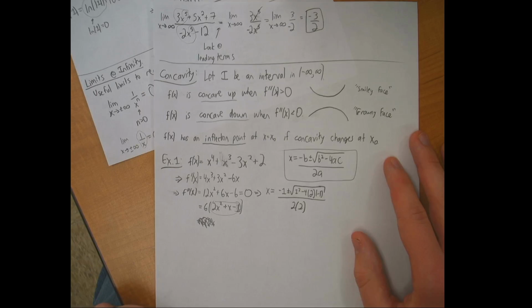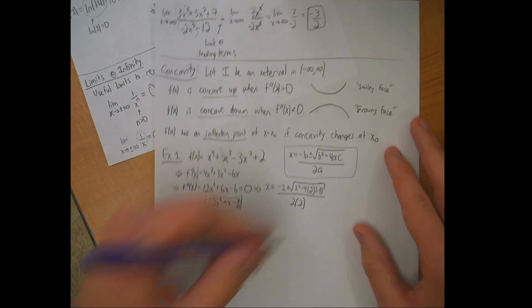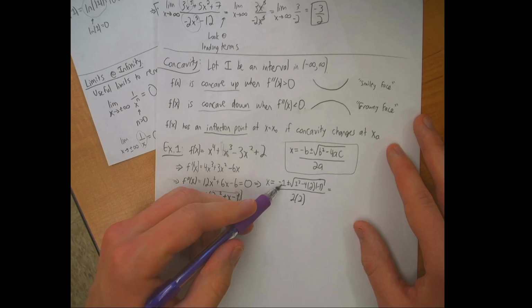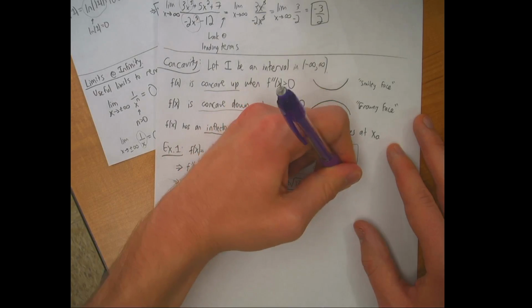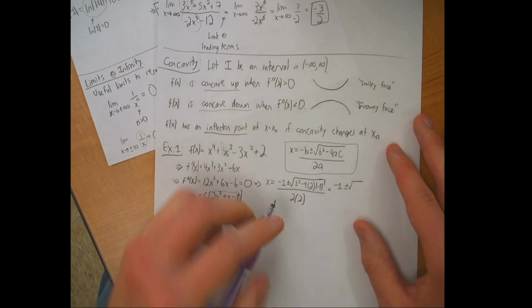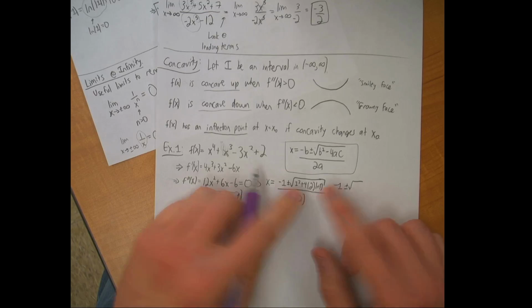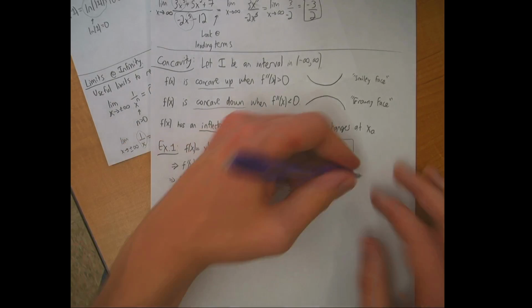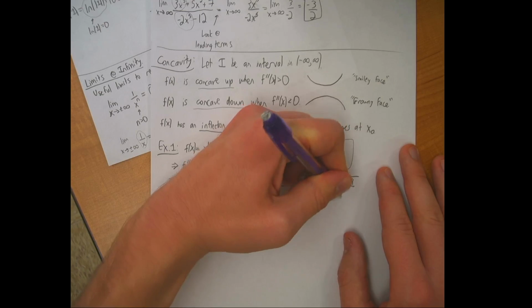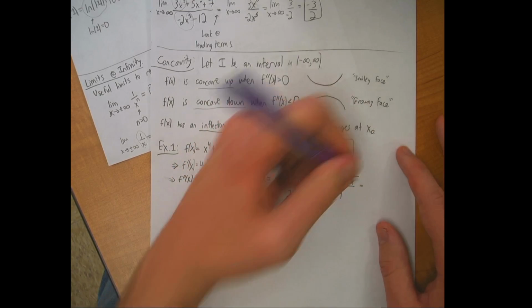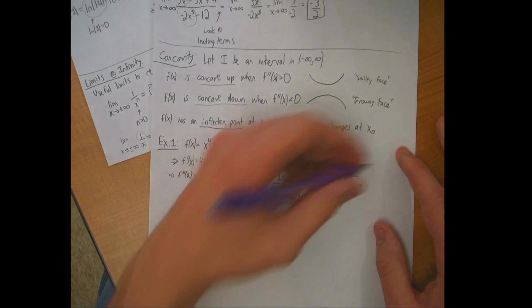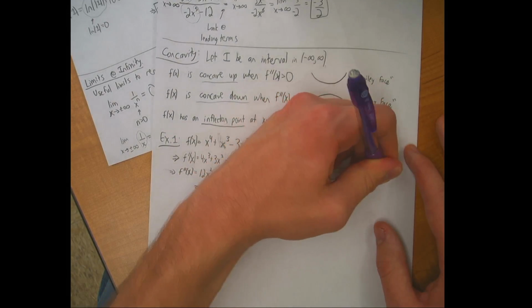Now, how does this simplify? We have essentially 1 plus 4 times 2, so that's just 9, all over 4. Thankfully, that becomes negative 1 plus or minus 3 over 4.